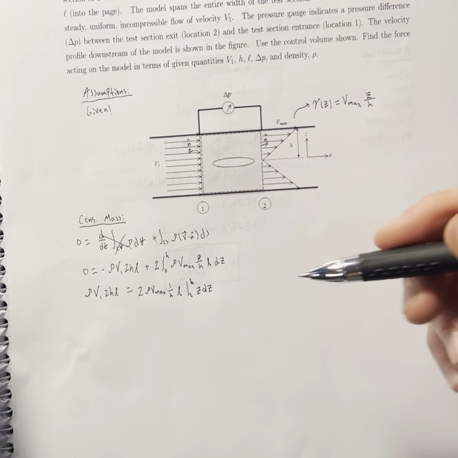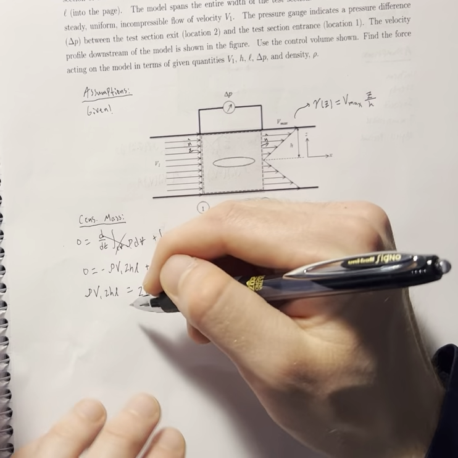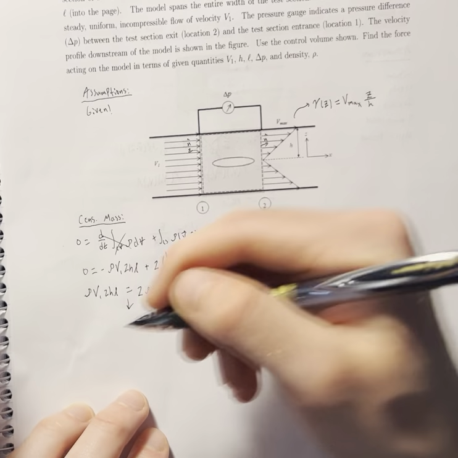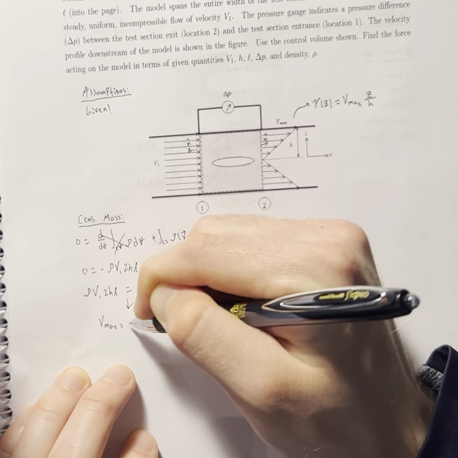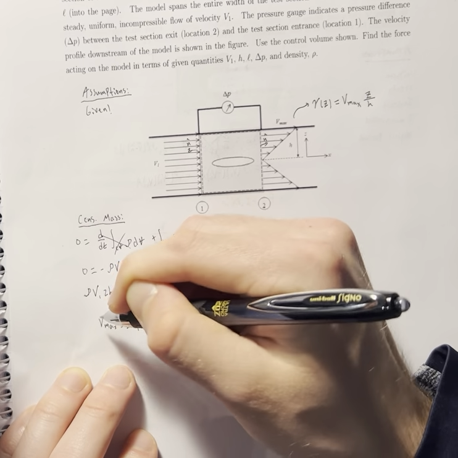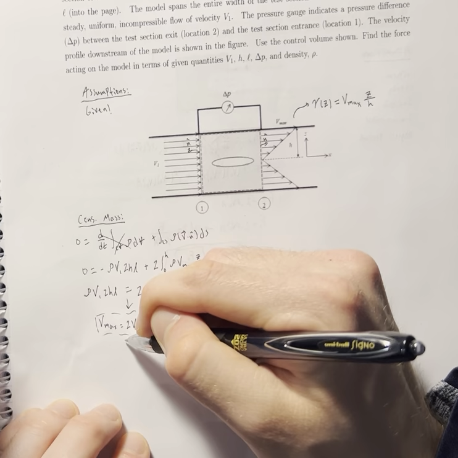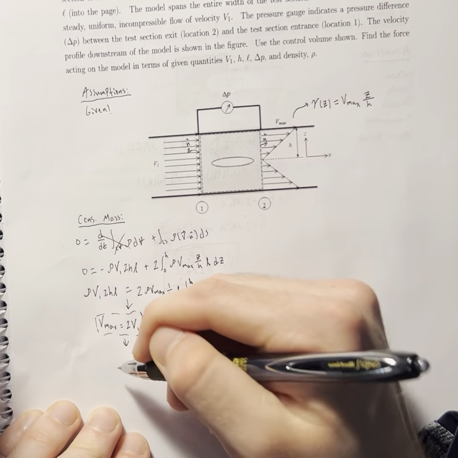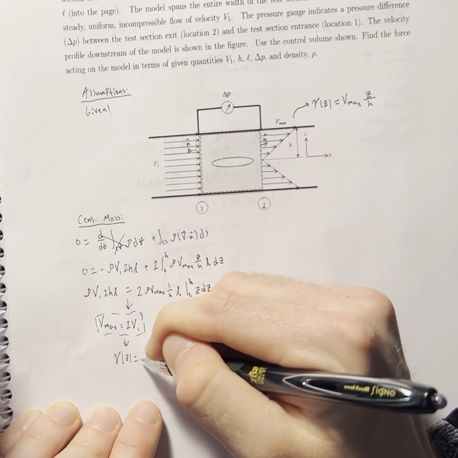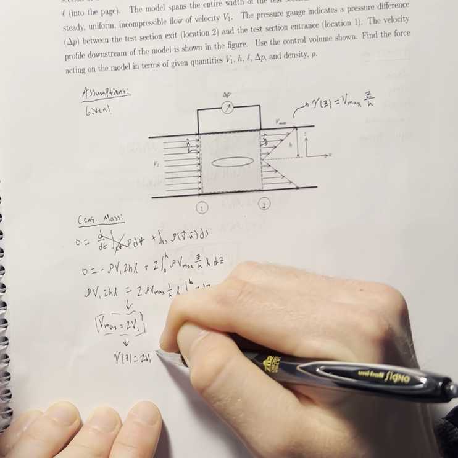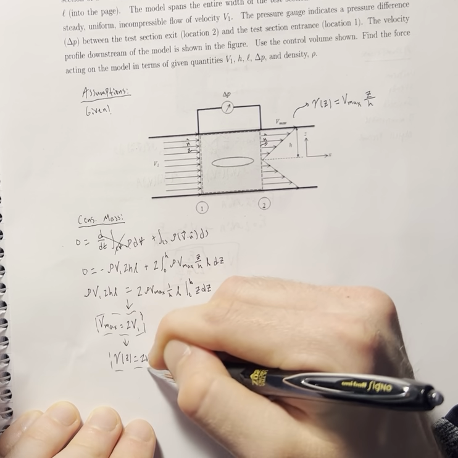All right, and then go and compute out this integral. It'll be super easy, and you get a whole bunch of stuff to cancel. You end up getting Vmax is equal to 2v1. Pretty easy, you'll do that. Then you want to plug this back into your velocity profile. So I have v of z is equal to 2v1 z over h, which is important.